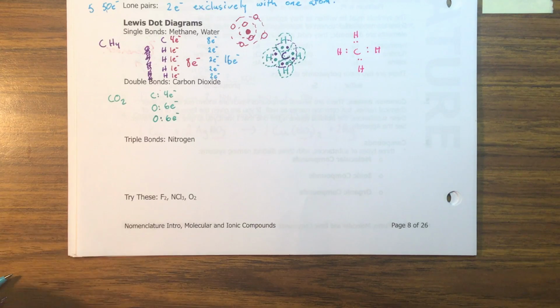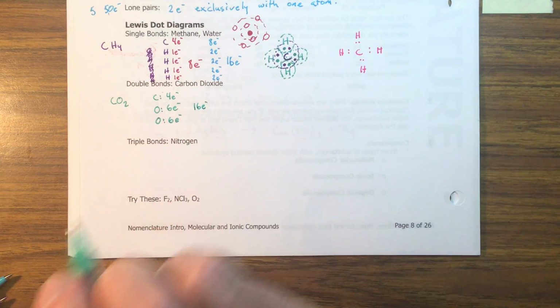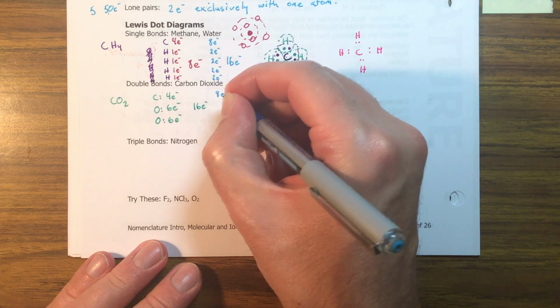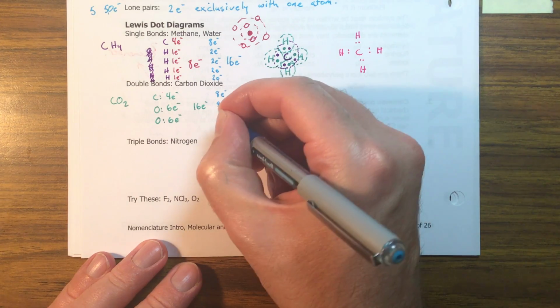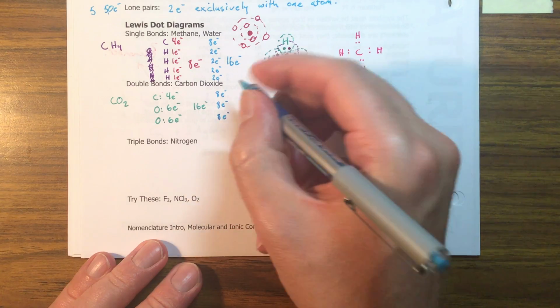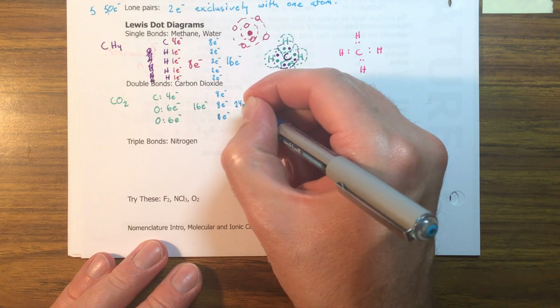Now, here we have 16 total electrons. And carbon wants 8 electrons, and each oxygen wants 8 electrons. So we need a total of 24 electrons.